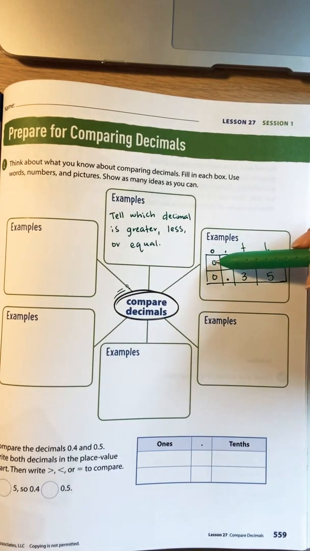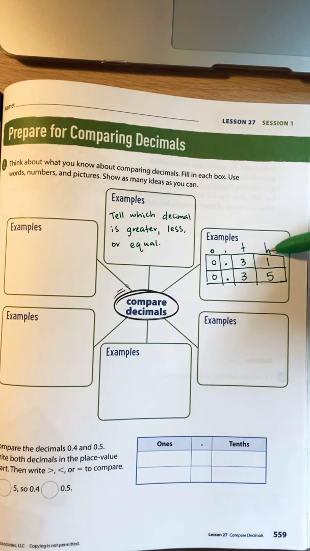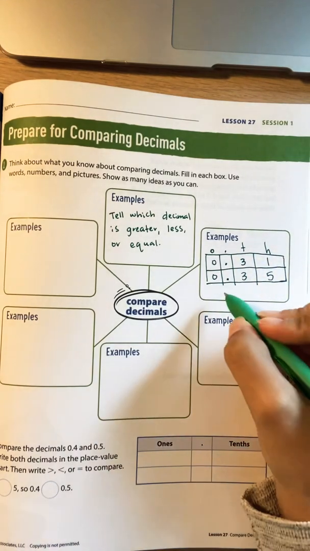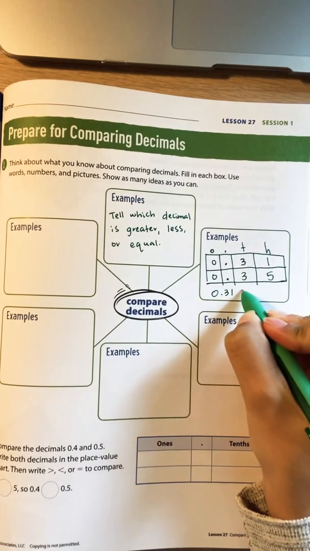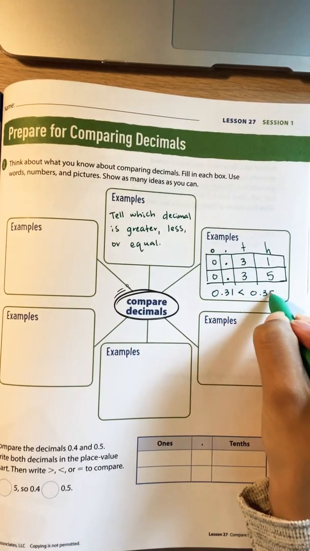Okay, so I look at my ones place, 0 and 0 doesn't help me. Look at my tenths place, 3 and 3, not helpful, they're the same still. If I look at my hundredths place though, 1 and 5 are different. 5 is greater, so that means 35 hundredths is greater than 31 hundredths. 31 hundredths is less than 35 hundredths.